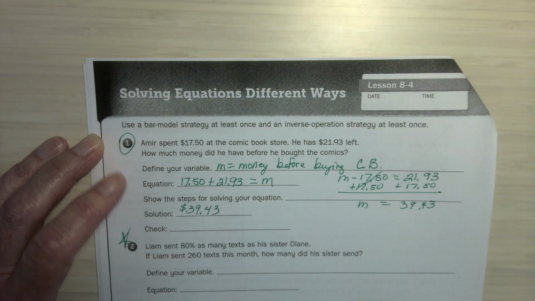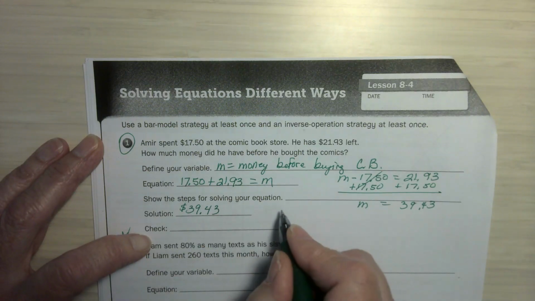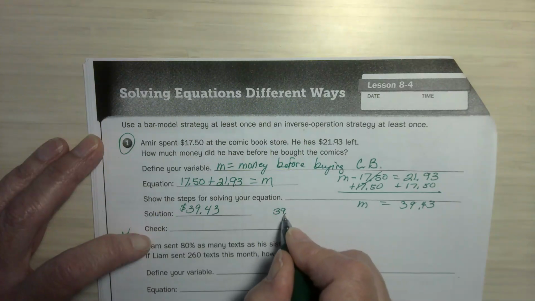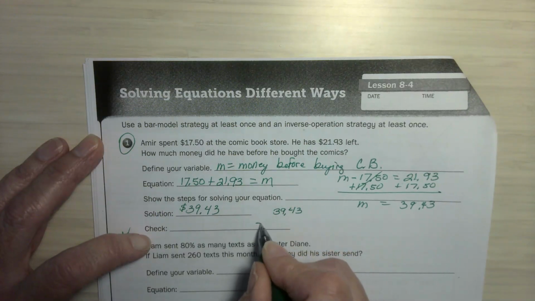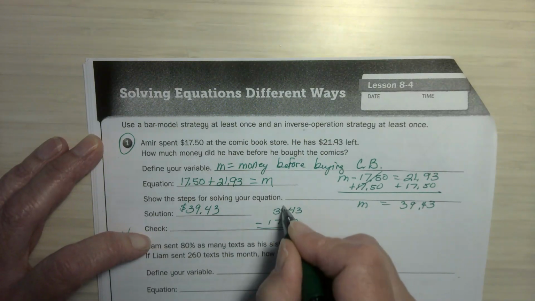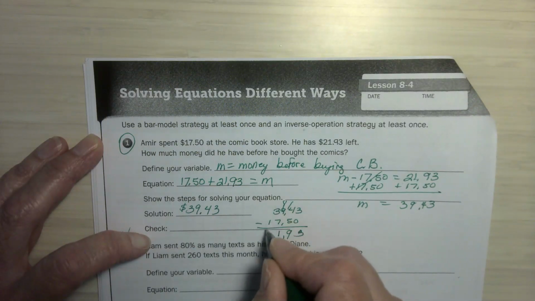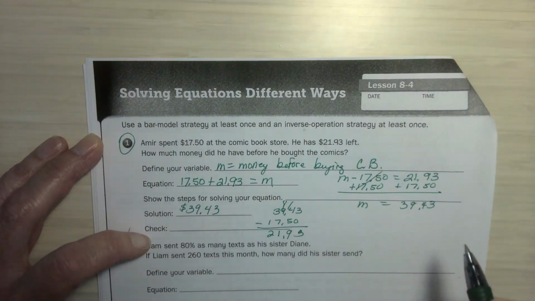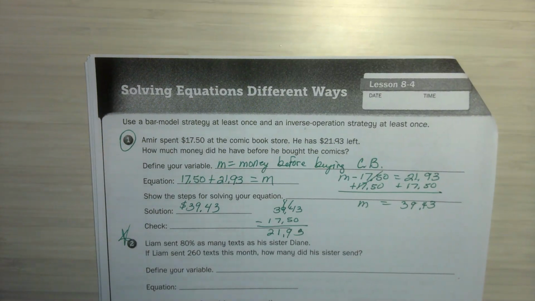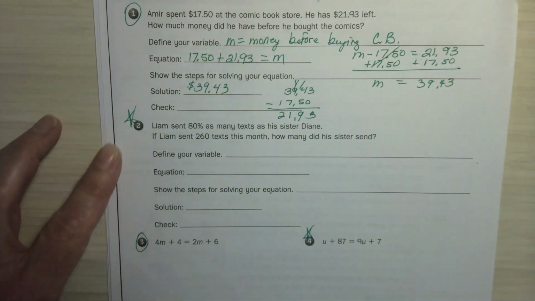All right, and then if you're doing the check step, you would put down $39.43 minus $17.50, and you get $21.93. You will have to come up with a way to do number 2 by yourself.